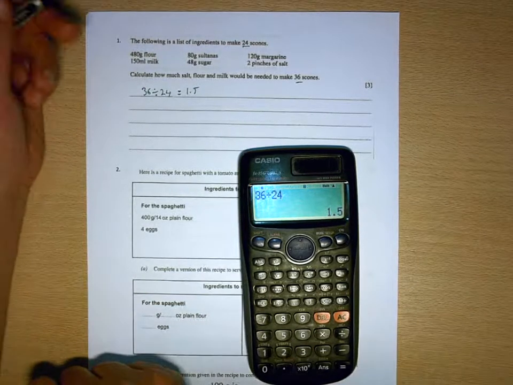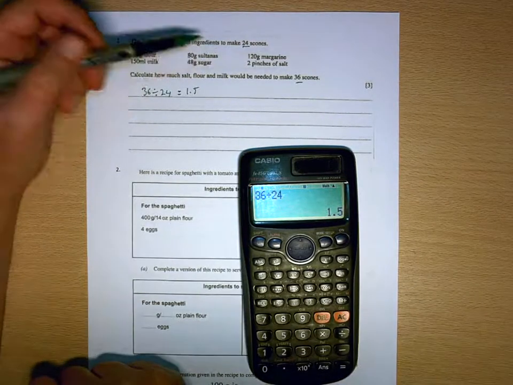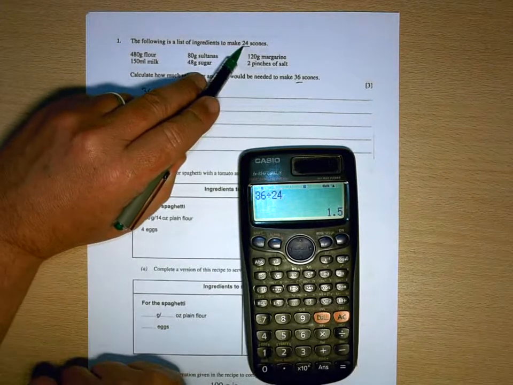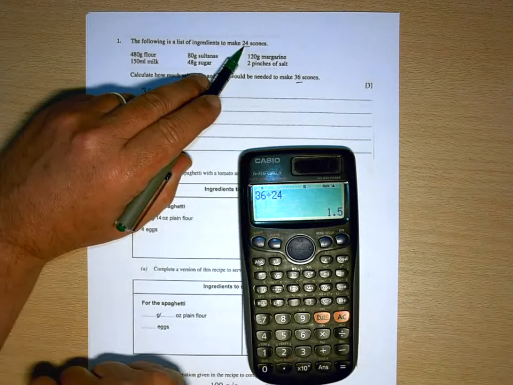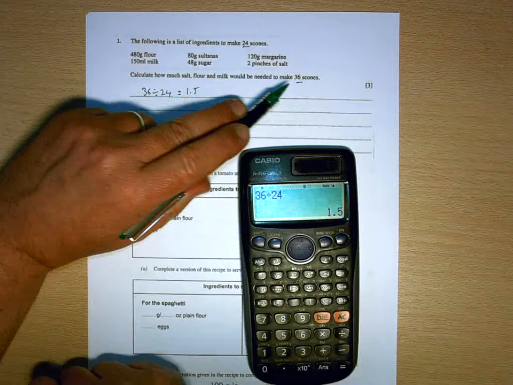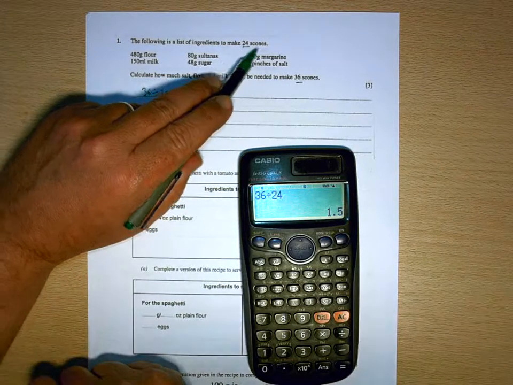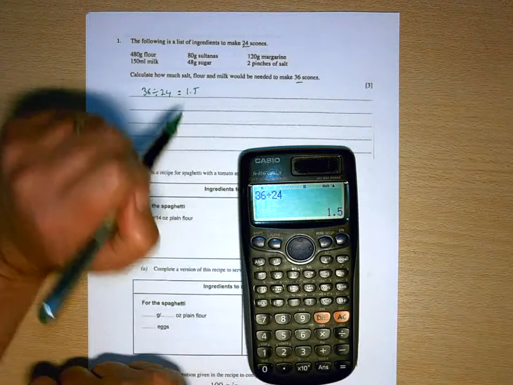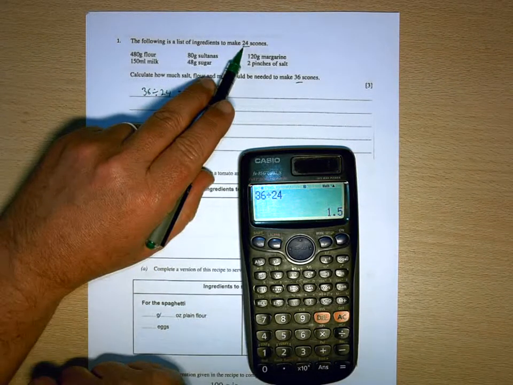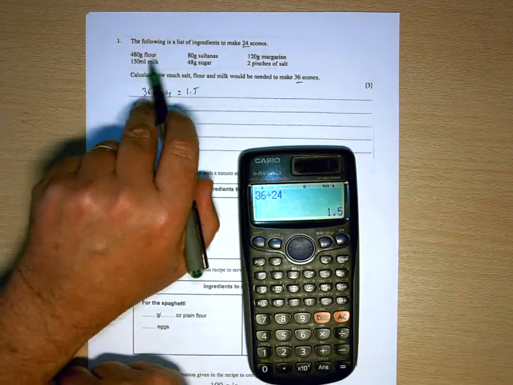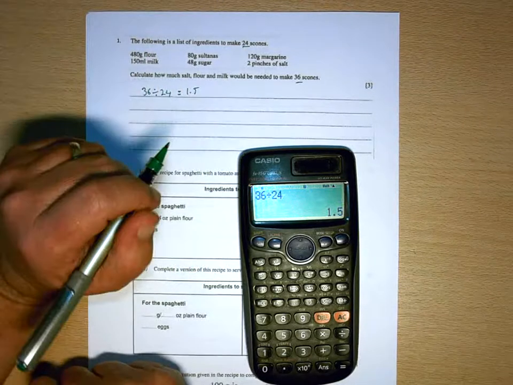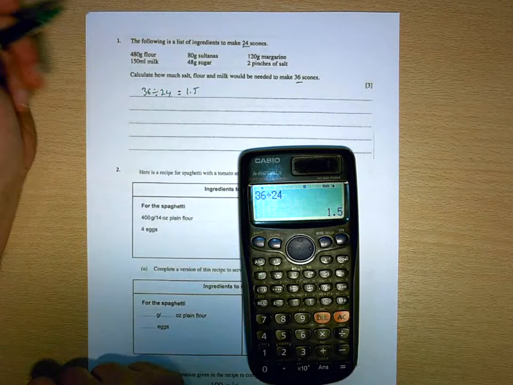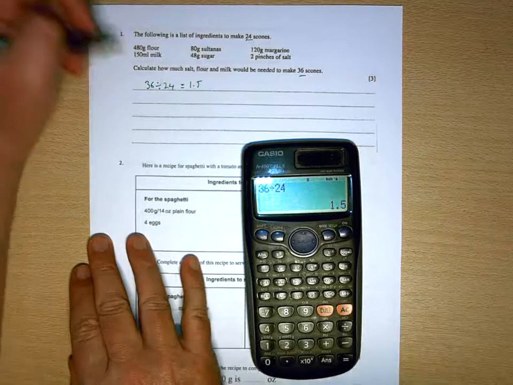You could do it, and lots of people are very comfortable with this, by recognizing that it's not double, but we need another 12 scones, which is half that quantity again. So rather than multiplying by 1.5, you could say, well, if I halve those quantities and add them on, it'll give you the same thing. It doesn't matter. Both methods work.